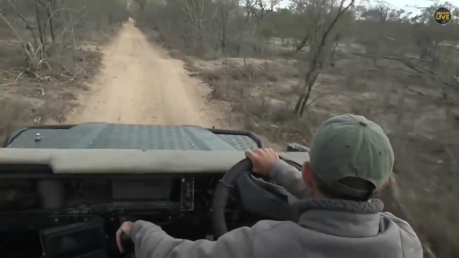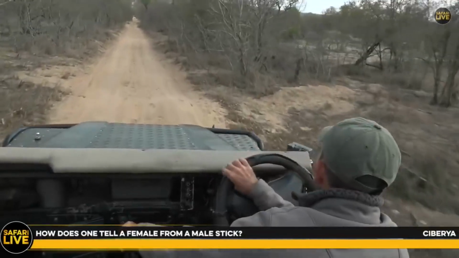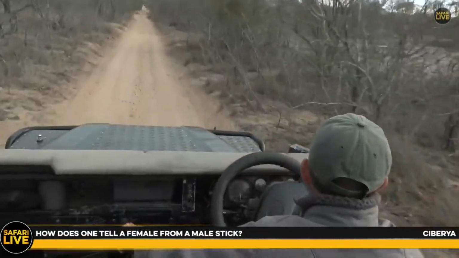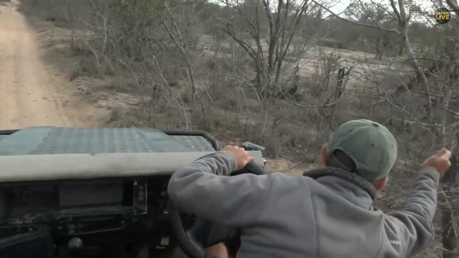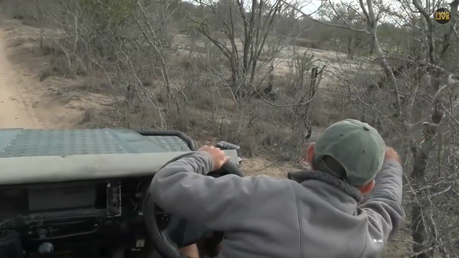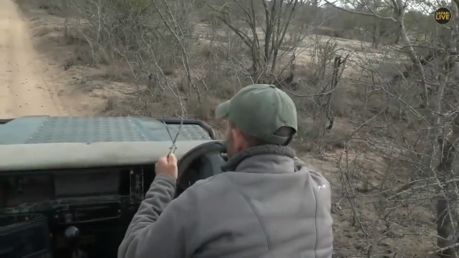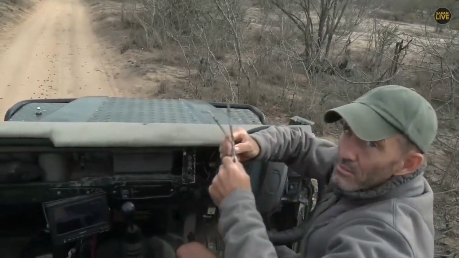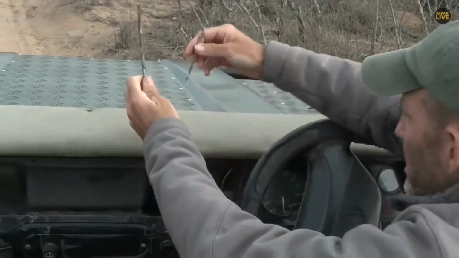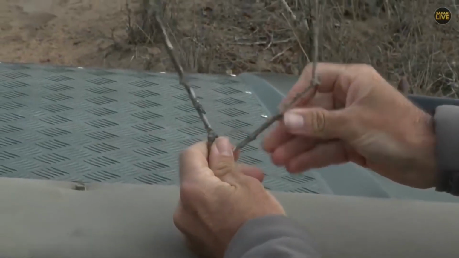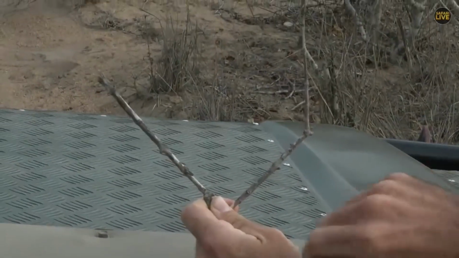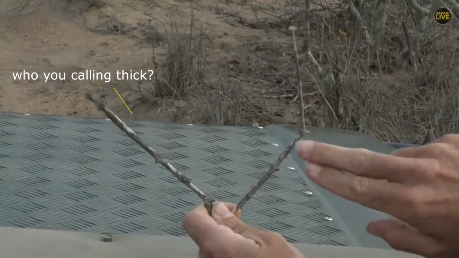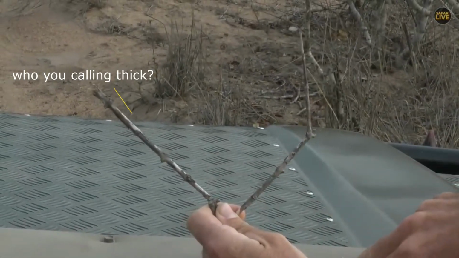Well, Siberia, it's not easy to tell the difference between a male stick and a female stick. I'll try and show you here. Here we have two sticks. One of them is a male and one of them is a female. Now, what you can see is that they are very clearly different thicknesses. So this is a thick stick and this is a thin stick.